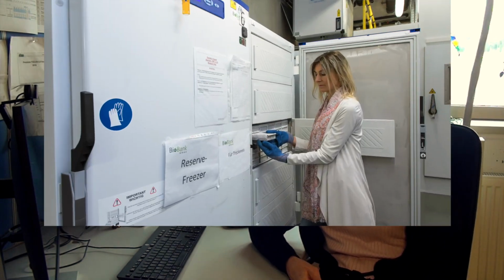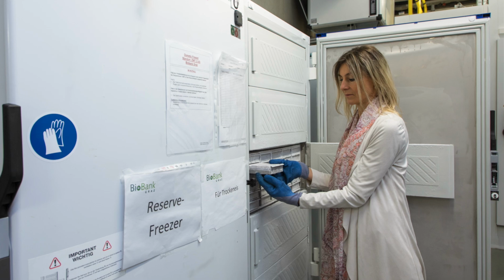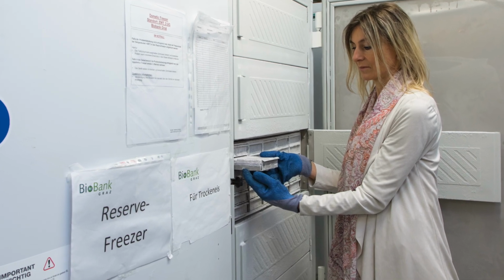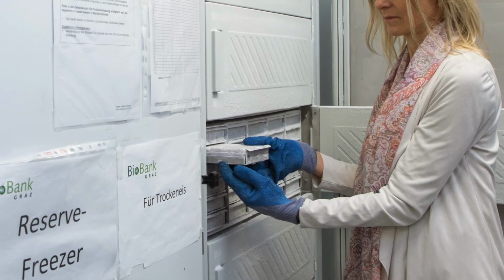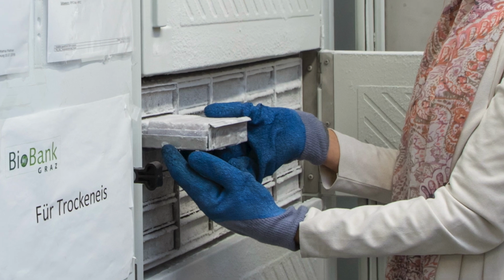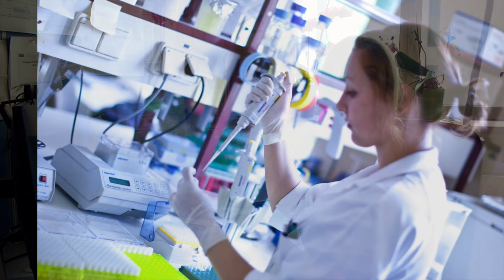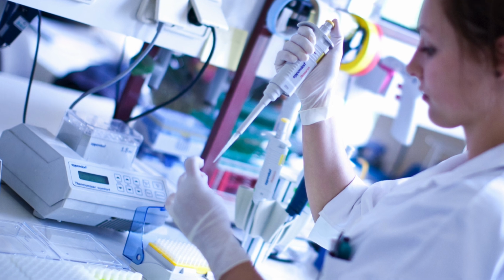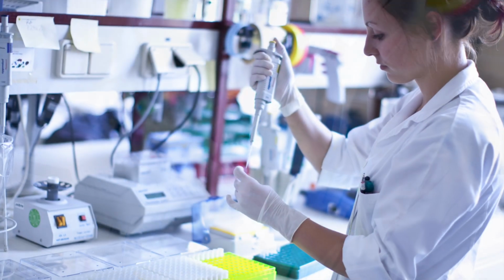And this is for two reasons. On the one hand, we have long expertise in the biobanking field, particularly in the building up and operation of biobanking research infrastructures. So we coordinate, for example, BBMRI AT. And on the other hand, we have profound experience in developing pre-analytical sample quality standards.